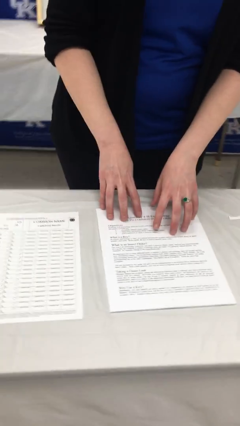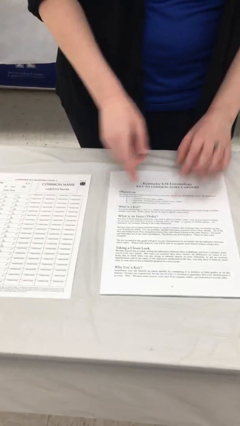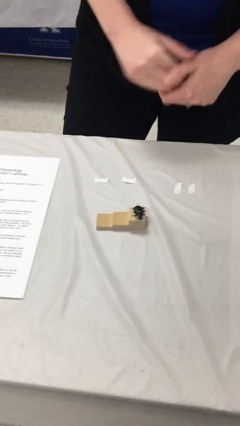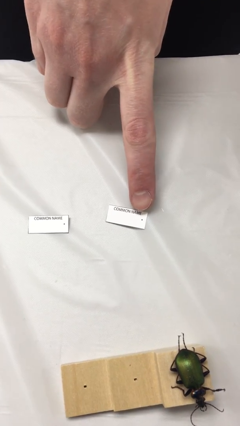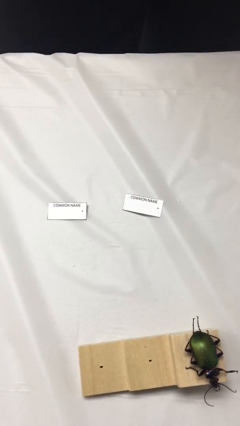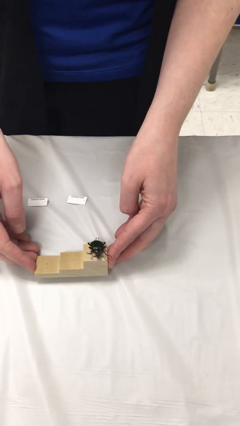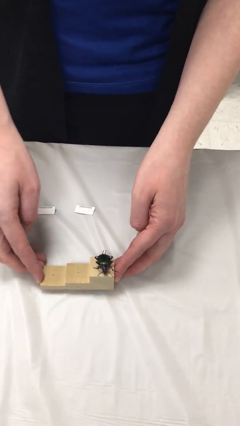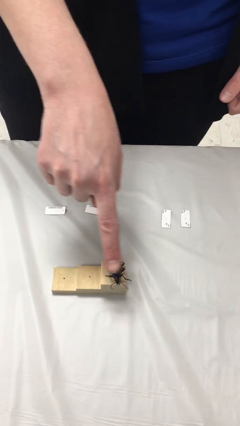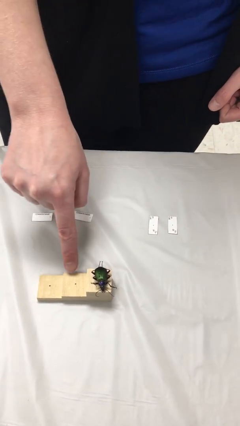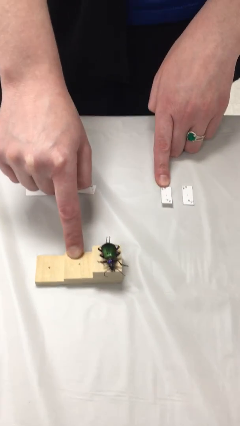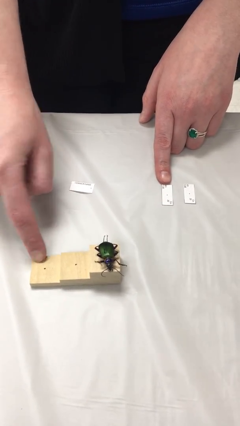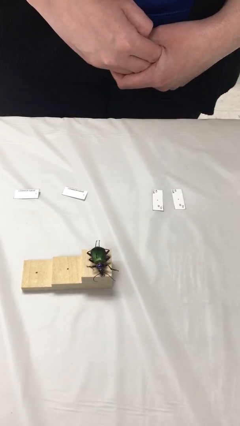Once you have identified your insect and you filled out all your labels, you're just going to cut them out, and you can see that each label has a little black dot on them that indicates where the pin needs to be stuck. So we're going to start out with our collection label, and if you think back to the previous video, here's our pinning block. Our insect is at the top block. The second layer, the second step, is where our collection label needs to go. And then this bottom step is where our common name label needs to go.